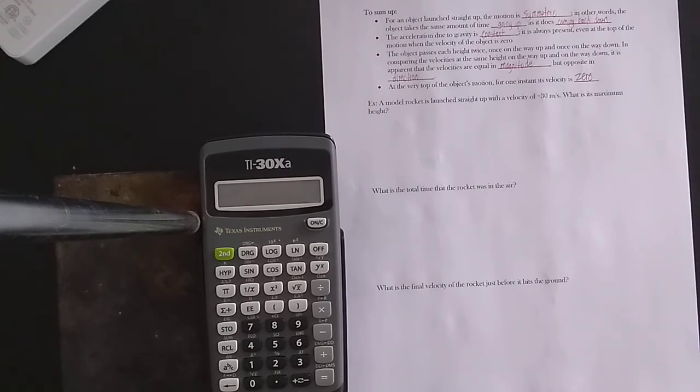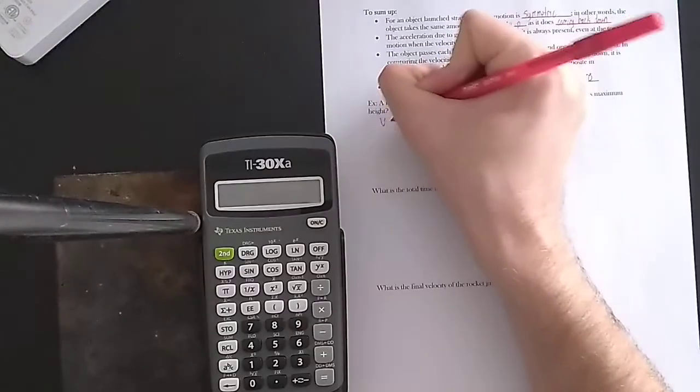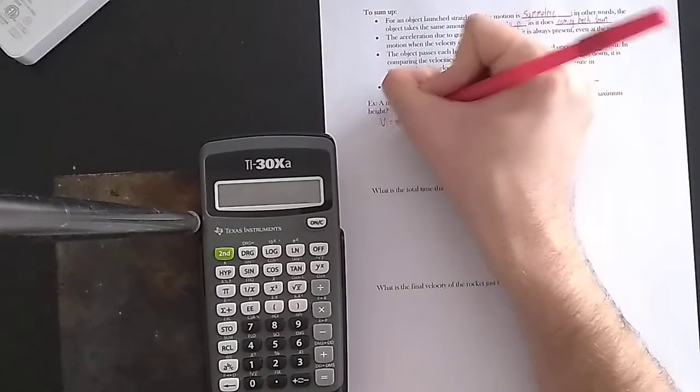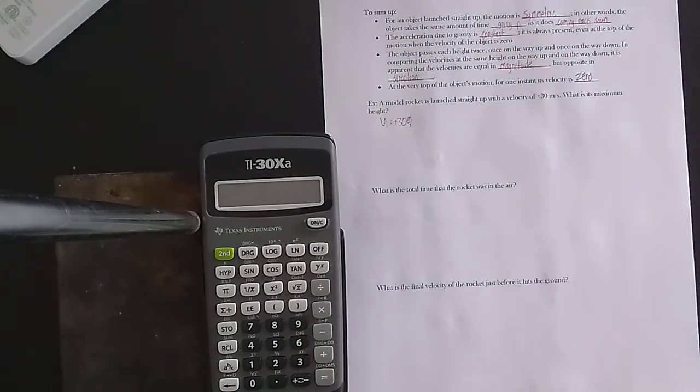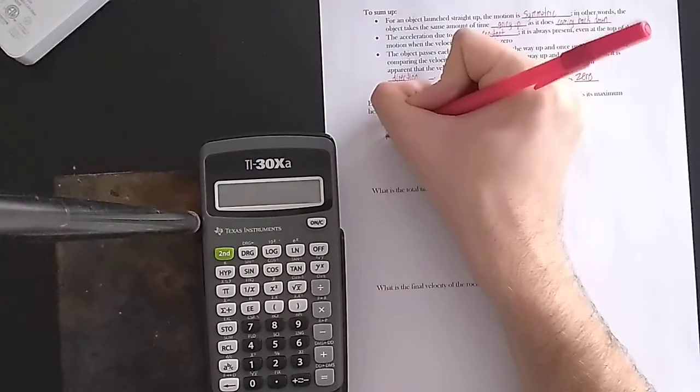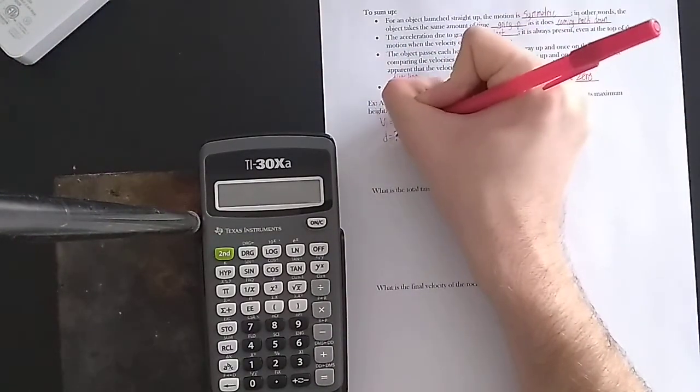A model rocket is launched straight up with a velocity of 30 meters per second. Now, that doesn't mean the velocity is always 30 meters per second. We know that once it's launched, this model rocket will be in free fall. But that's the velocity that it starts with. That must be the initial velocity. So the initial velocity I'm going to write down is positive 30 meters per second. What is its maximum height? We want to know the height. That's the distance. That's d.